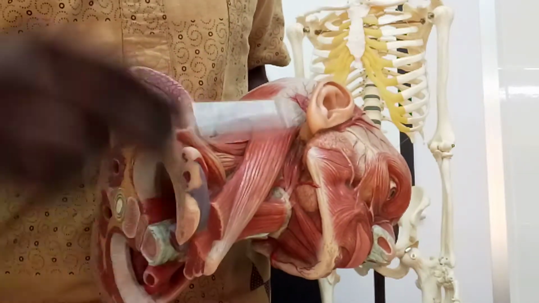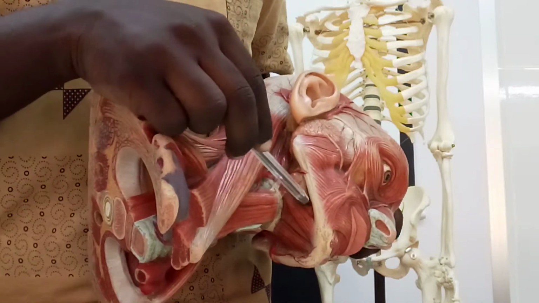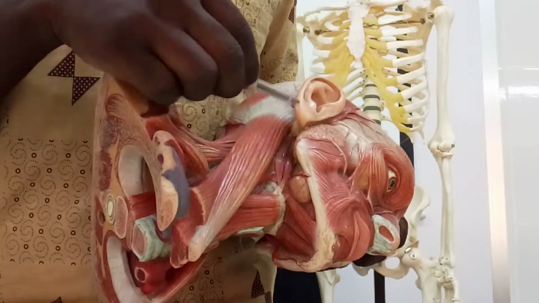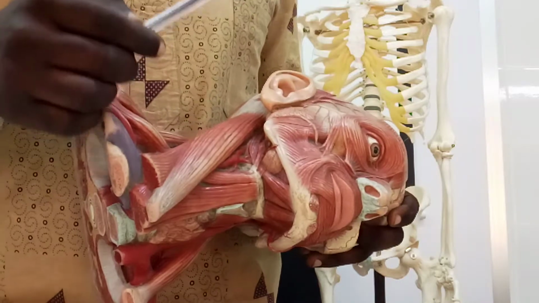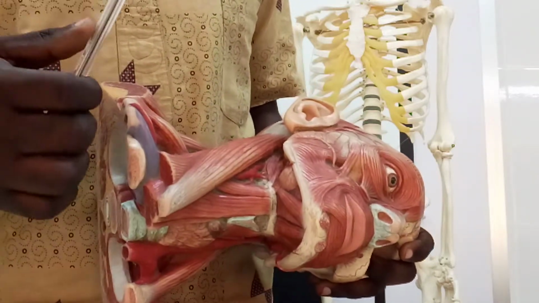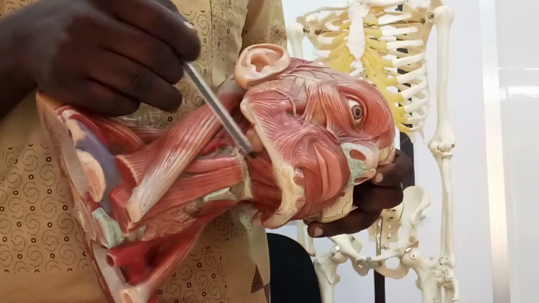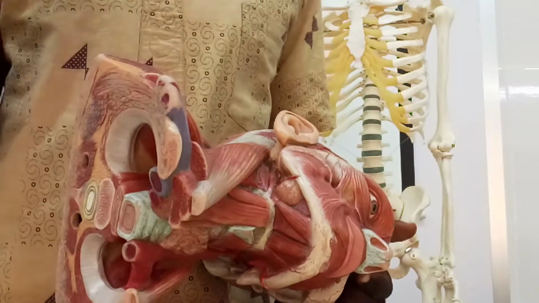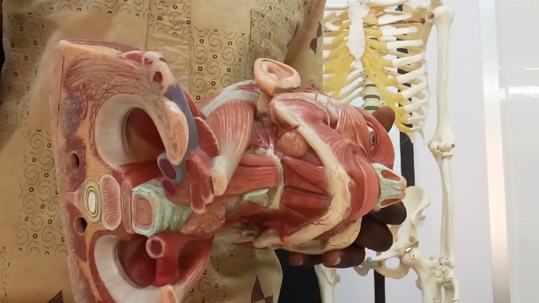Mylohyoid muscle, below which we have the submandibular gland. So this is the mylohyoid muscle having attachment to the mylohyoid line of the mandible. So that's one. Then you go to D, and D is what we call the digastric muscle. Now this is the digastric muscle. So this is the anterior belly of the digastric muscle. Now the name is digastric. Di means two, and gastric has to do with the stomach. So it has two bellies.